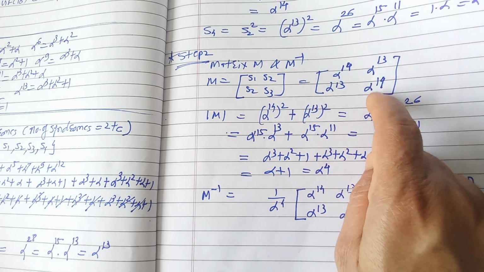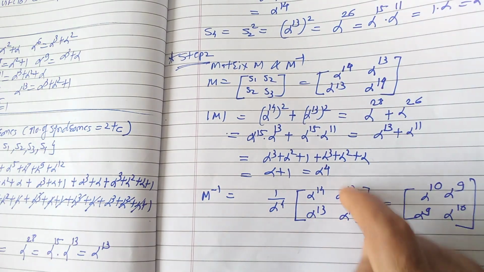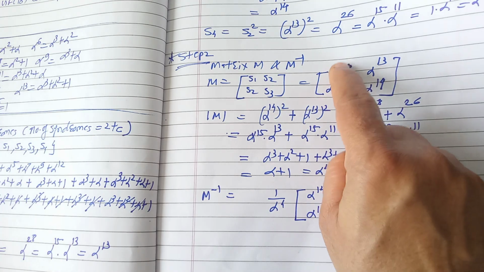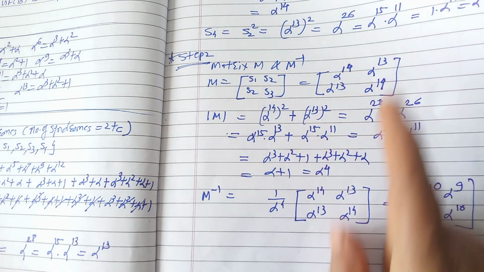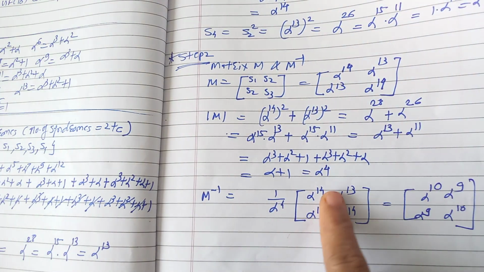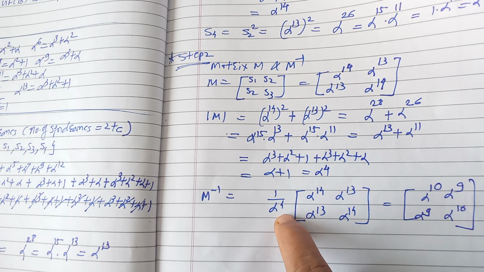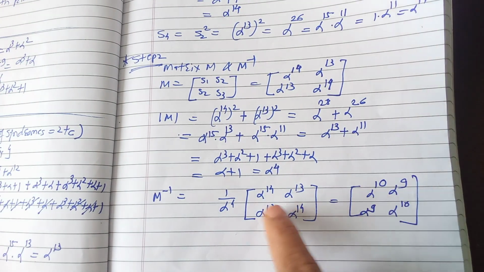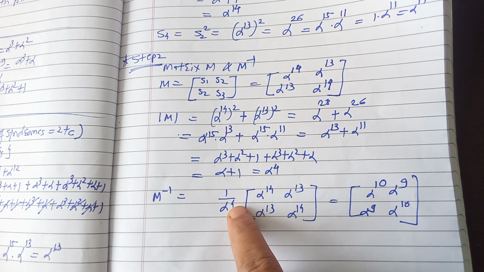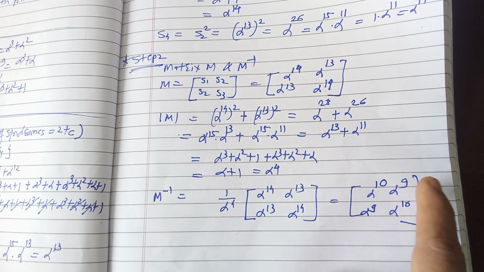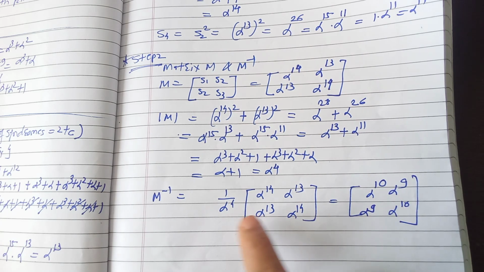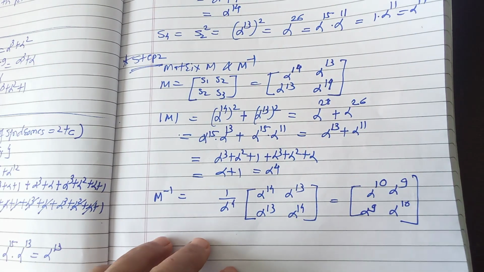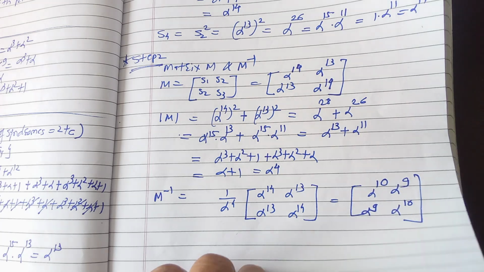But if there are different terms, you have to take this here, this here, this here, and this here. So that is this matrix. So you have to divide it with alpha 4. So 14 divided by 4 is 14 minus 4, that is 10. 13 by 4 is 13 minus 4, 9. 14 by 4, 10. So in this way you got the M inverse.